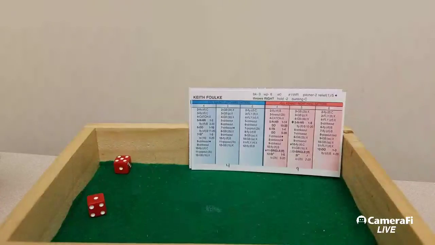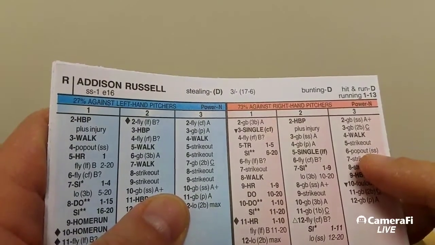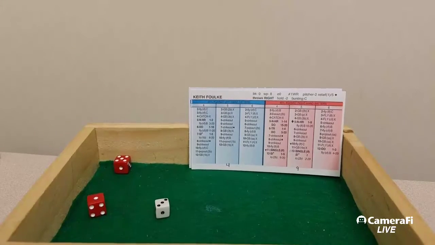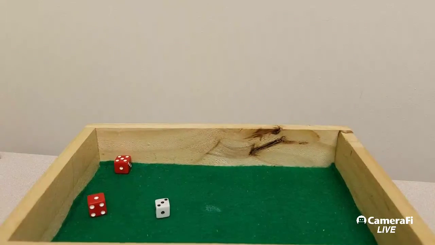Addison Russell. It is a 3-6. 3-6 for Russell. It's a pop out to short, and the inning is over. So Folke did his job to perfection. And we go to the 9th.